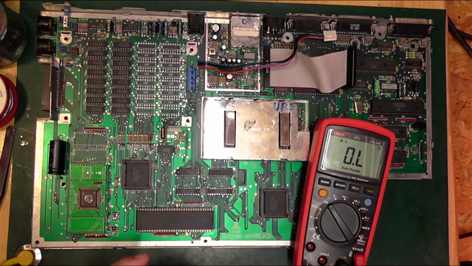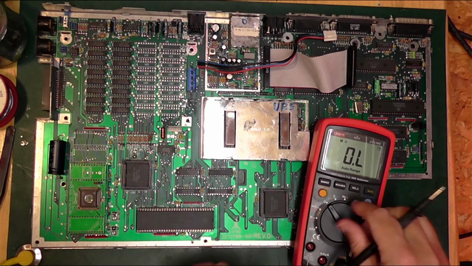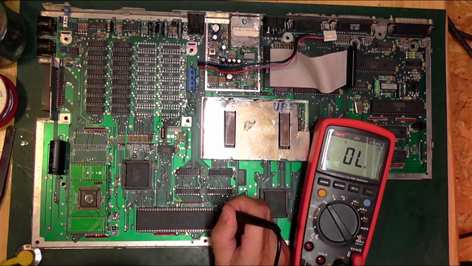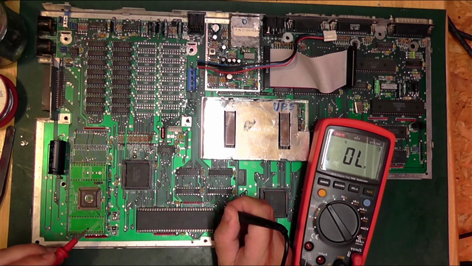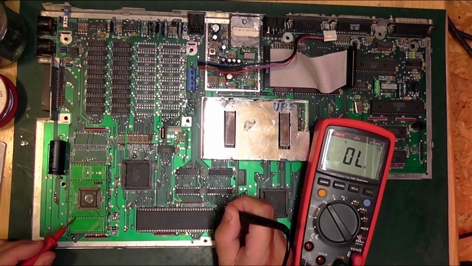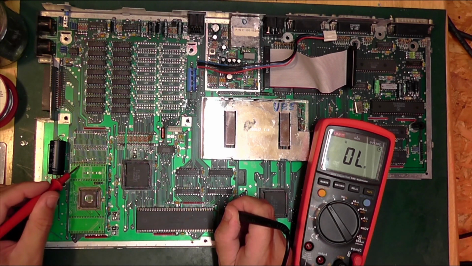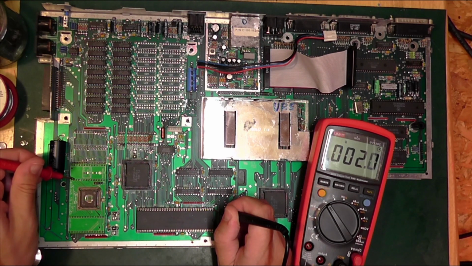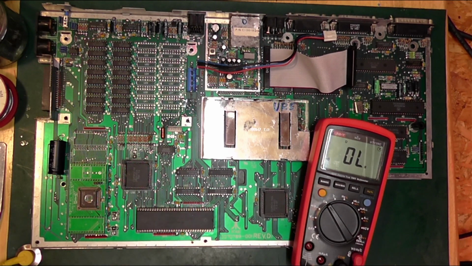So there'll be a link between, let's put that into continuity mode, this pin at the top here, which I believe is D4, the fourth or the fifth data line pin, and somewhere here on the ROM, for example. There we go. So these go all across the board, and they're subject to quite rapid changes of level.